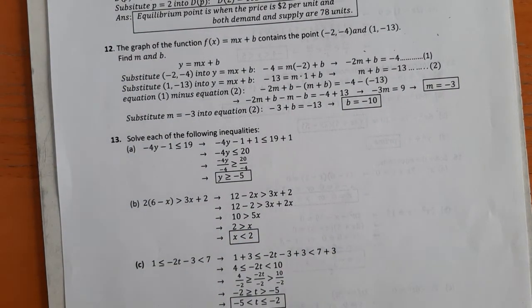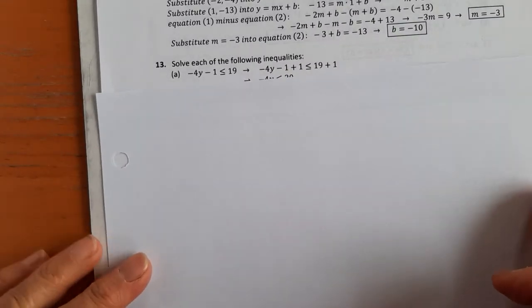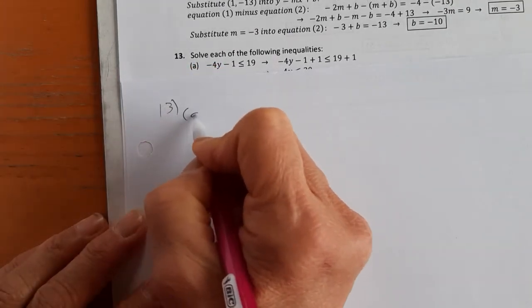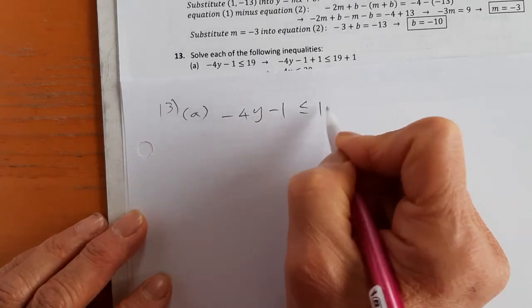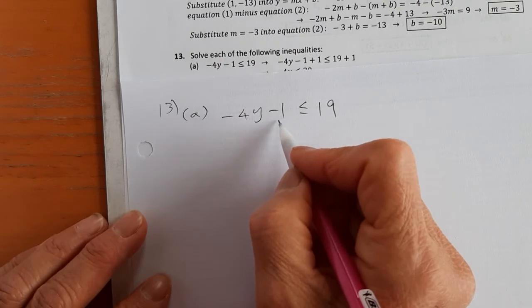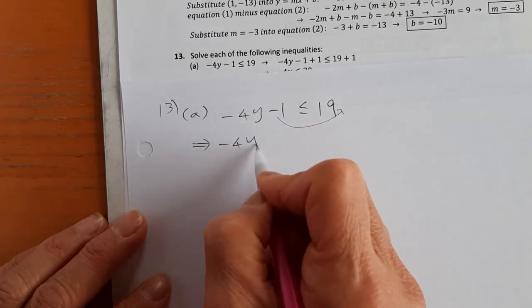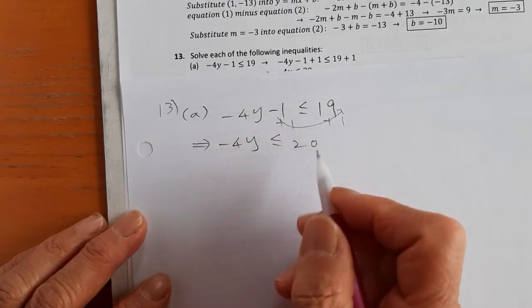Now question 13. A. Solve the inequality. 13a: -4y minus 1 less than or equal to 19. So we add 1 to both sides, or just move it over and change the sign, and you get -4y less than or equal to, adding 1 to both sides, 20.